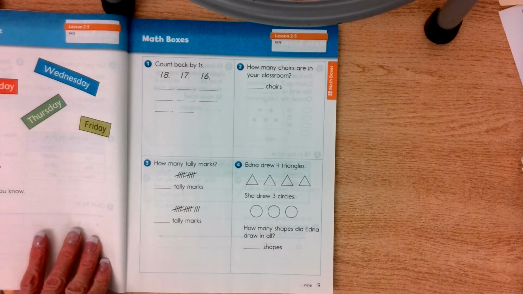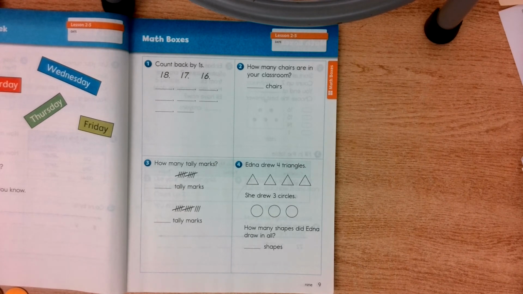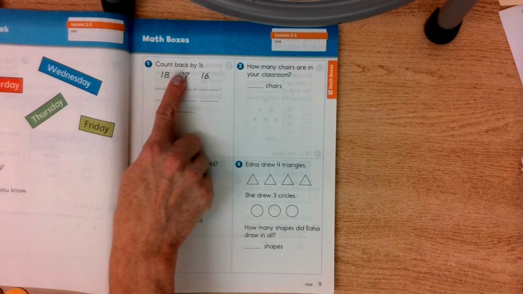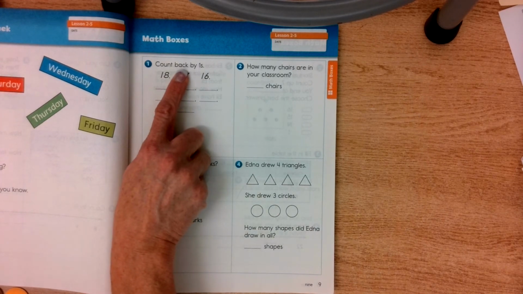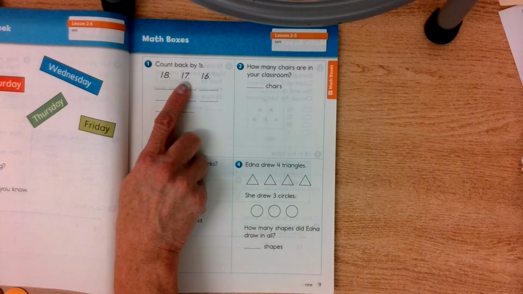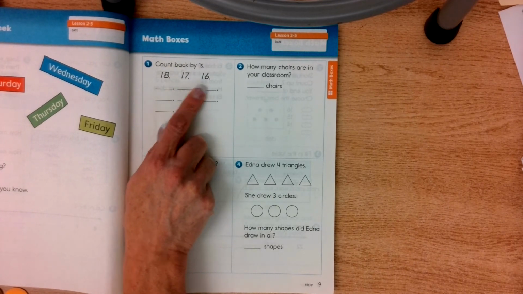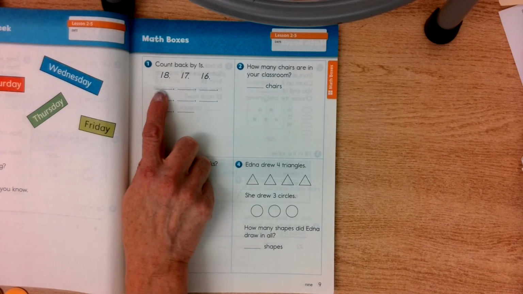All right, I'm going to slide over to page 9. Again, if you need to pause the video because I'm going too fast, go for it. All right, number 1, count back by ones. So it says count back. It's trying to trick you. Not count forward, count back. So you got 18, 17, 16. What goes next? 15. You got it.